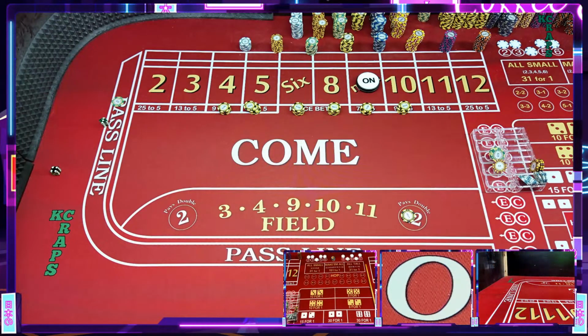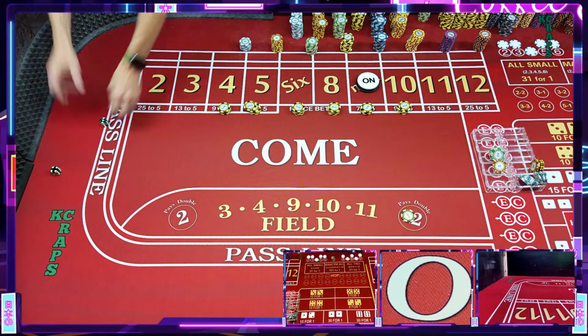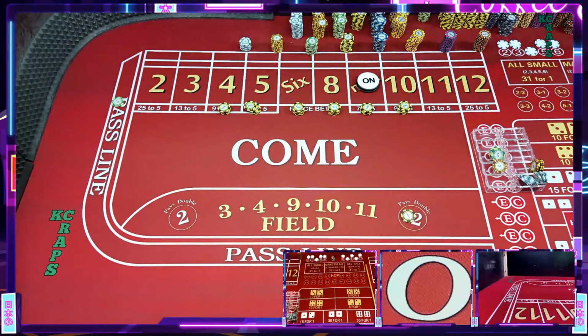Off the chips. Of course we get a 7. I want to throw that again because I did hit it off the chips. I'm more so curious. There it is. 5-1. Okay.